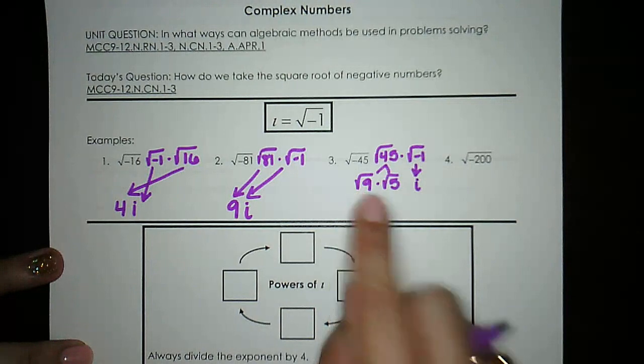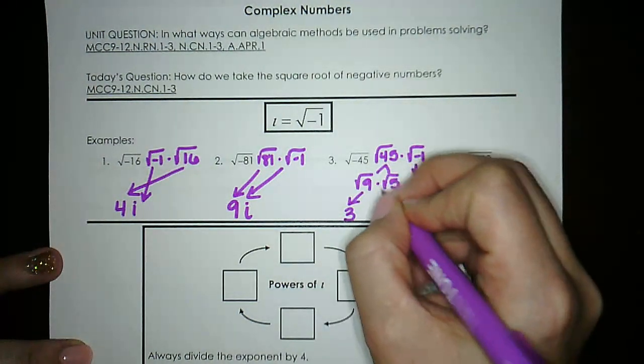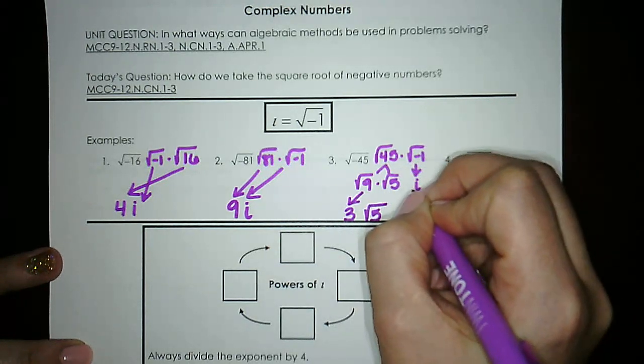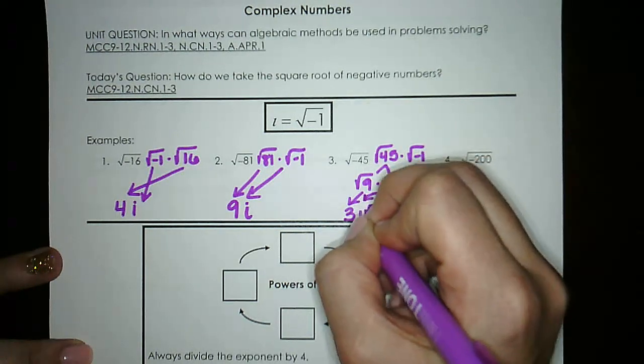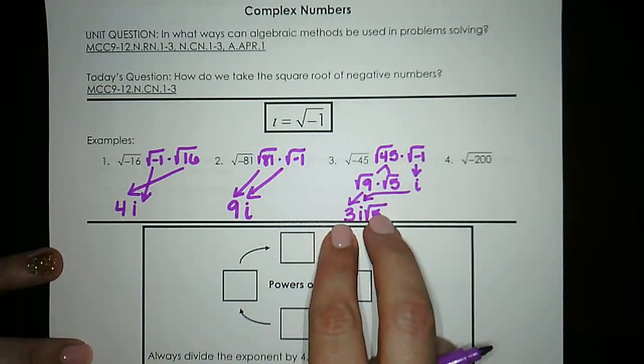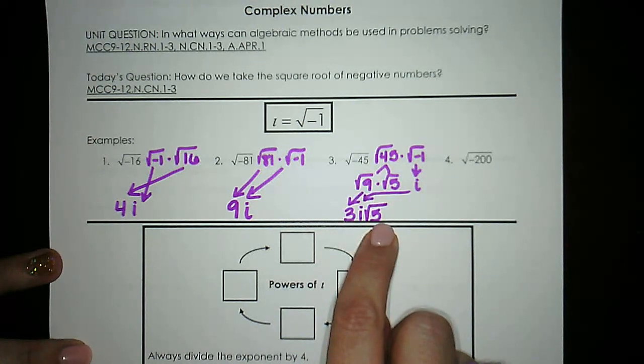Square root of 9 is 3. Square root of 5 just stays there. And then all I do is I take this imaginary number and I put it right there. So the imaginary numbers are sandwiched between your whole number and your radical.